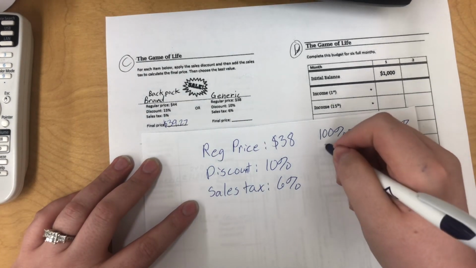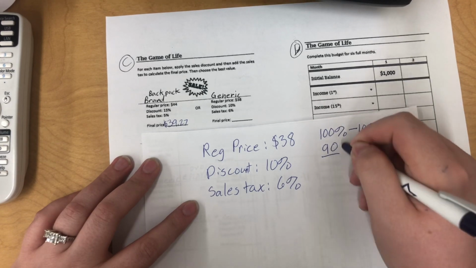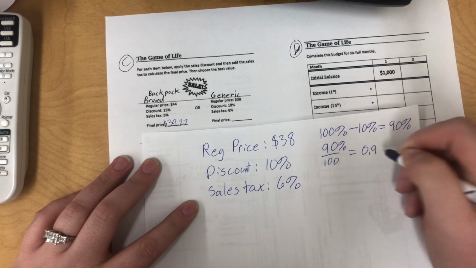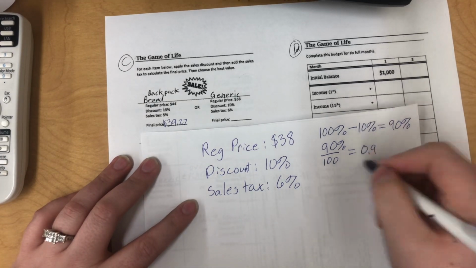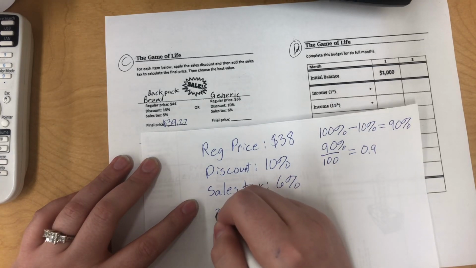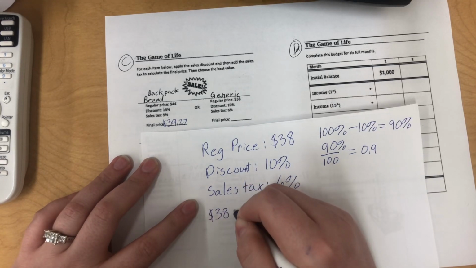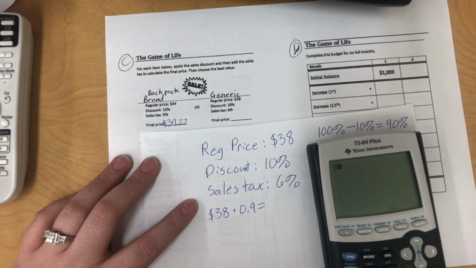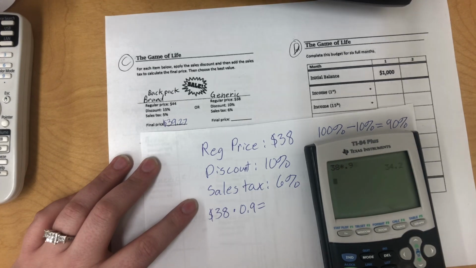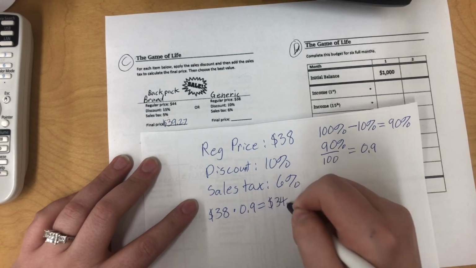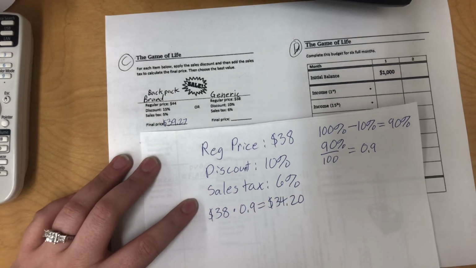So now I'm going to take this and convert it to a decimal. So 90% divided by 100 is going to give me 0.9. Now I'm going to take this and the regular price and multiply them together. So $38 times 0.9, get the calculator, 38 times 0.9 gives me $34.2. And I'm going to go ahead and add that extra 0 so it's in the proper format.